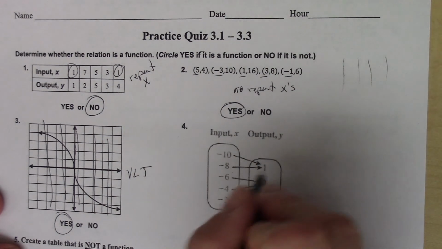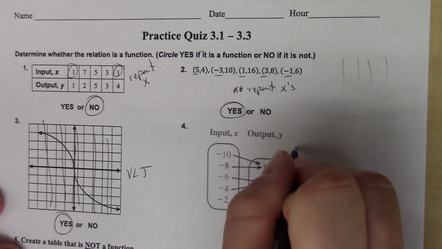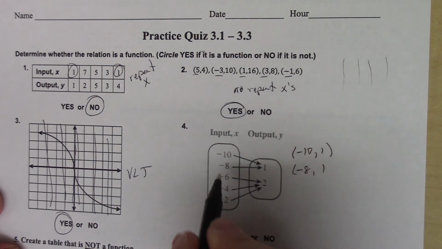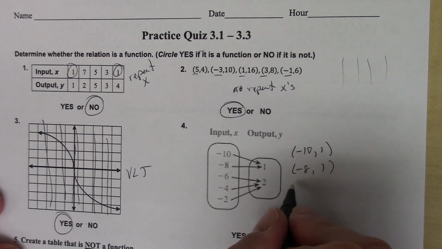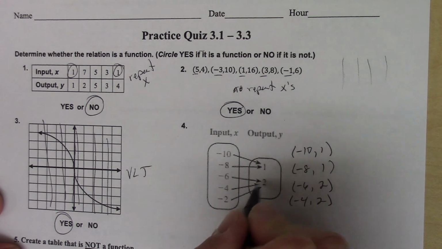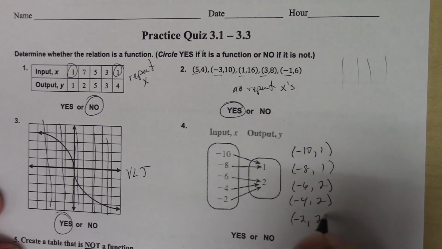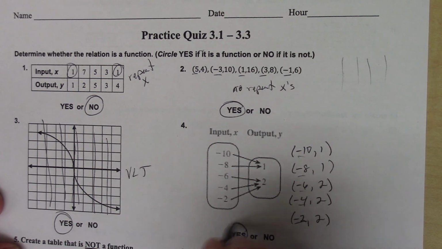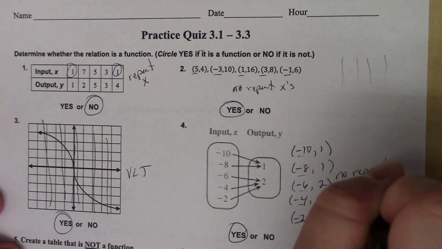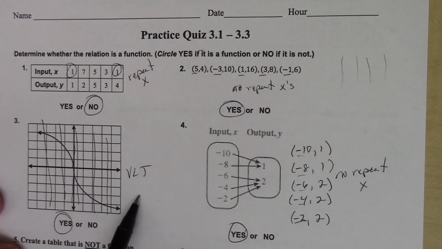For this, if you remember from the video from the first day of the section, this is -10,1, this is -8,1 because they're mapping onto those points. This is -6,2, this is -4,2 because again it's pointing at those, and -2,2. And what you'll see is there is not a repeat x. And if there's not a repeat x, then it's yes. You do not need to tell me why when you take this quiz. I'm putting it here so you can see why. But really, it's just yes or no answers for all of these.